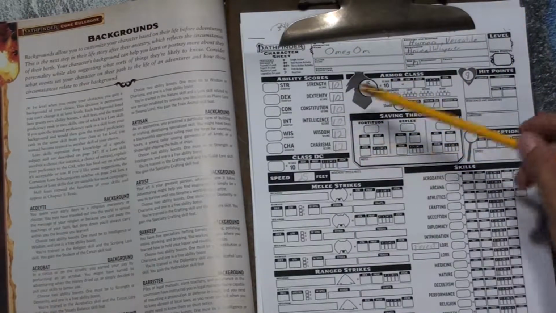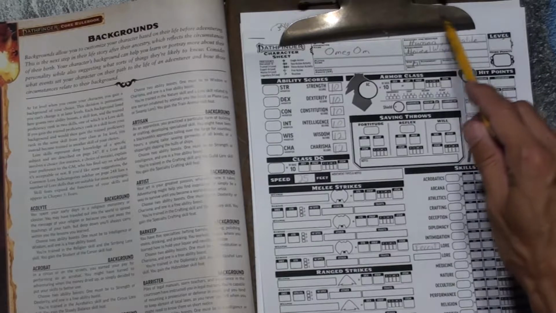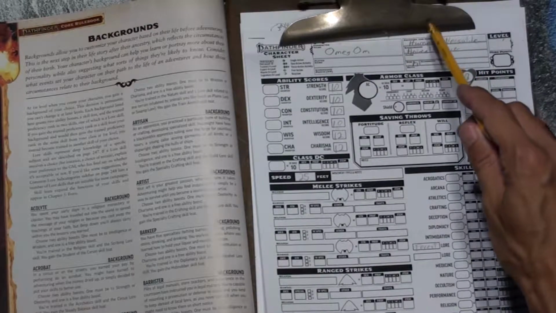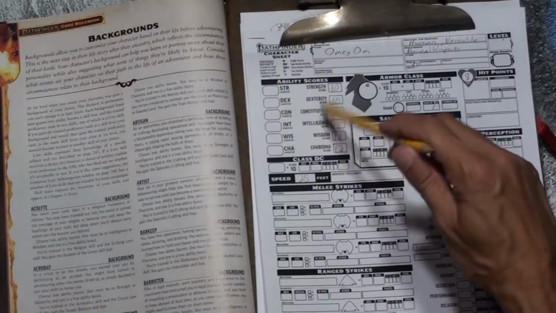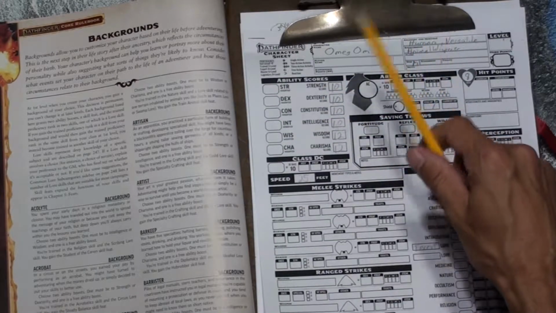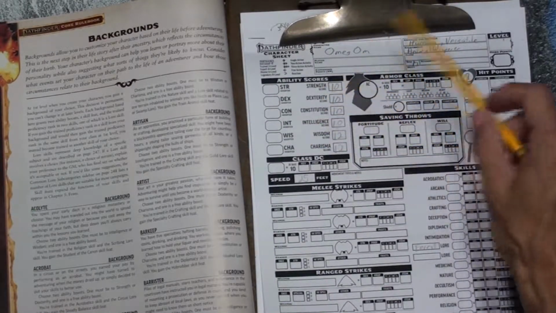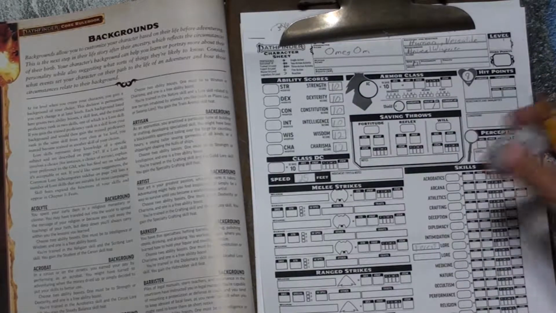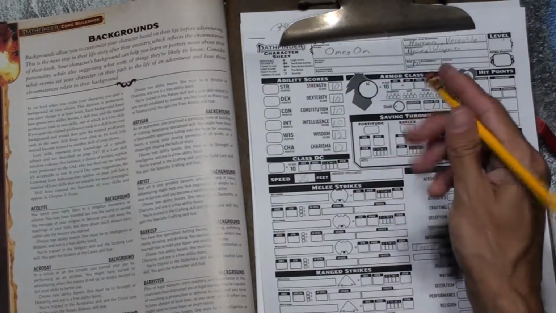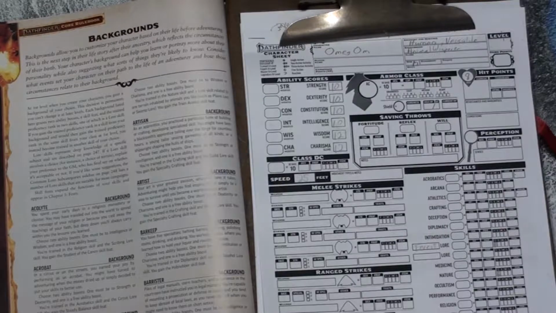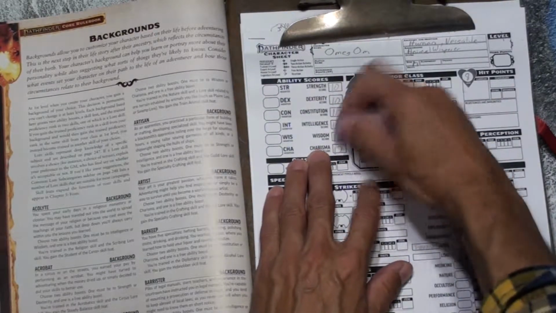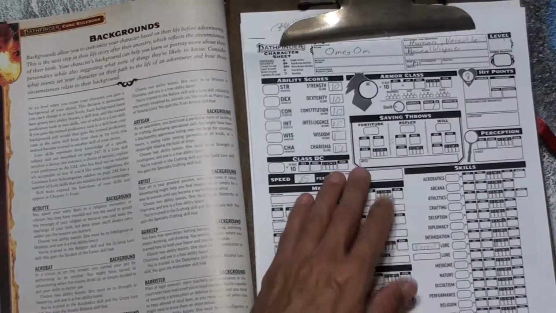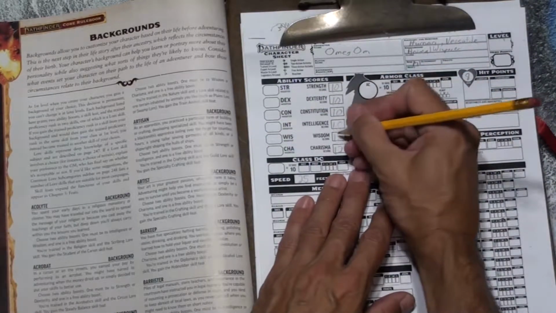Now, I forgot one thing back for my Ancestry. My human, I'm allowed to pick 2 free ability boosts. And since I'm a druid, one should go in wisdom. And that's what I'm going to do now. I'll do my 2 free. Can't believe I forgot that. But you're supposed to do that at step 3. But it's okay to do it now.